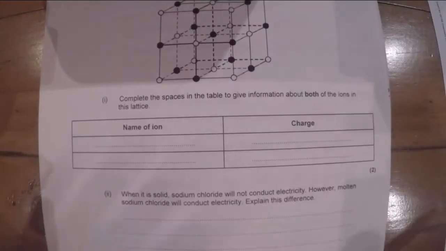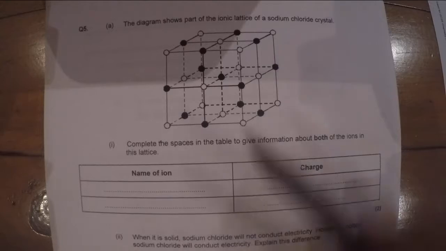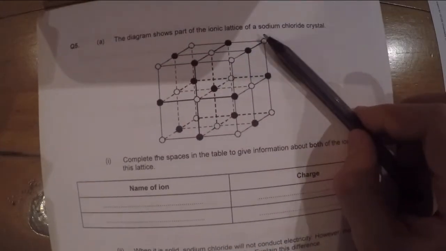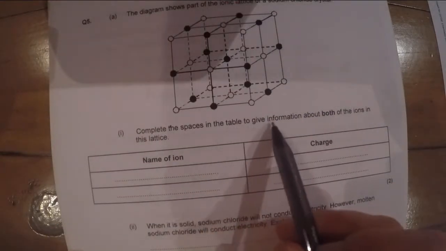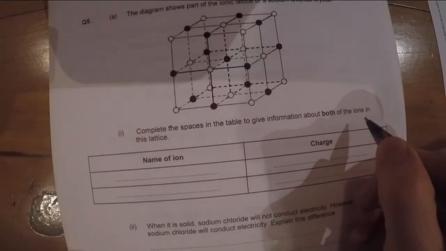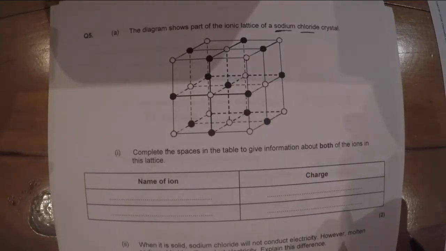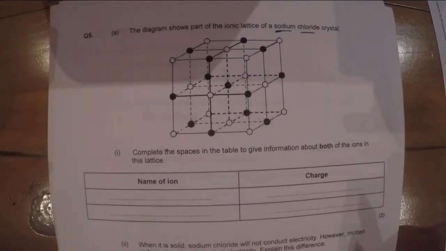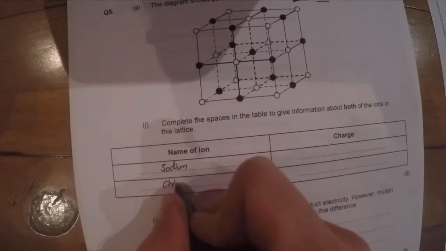Okay. Last question, going over the page, on to question 5. Right, so here we go. It says the diagram shows part of an ionic lattice of a sodium chloride crystal. Complete the spaces in the table to give information about both of the ions in this lattice. There's a big clue in the question because it's telling me about the different ions that are present. So it says sodium chloride, so I'm going to use that in my answer. Sodium and chloride.